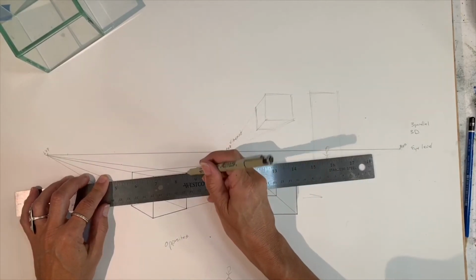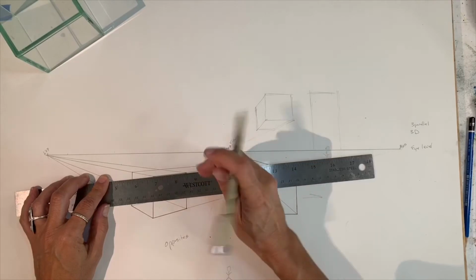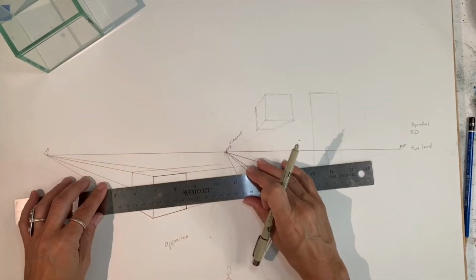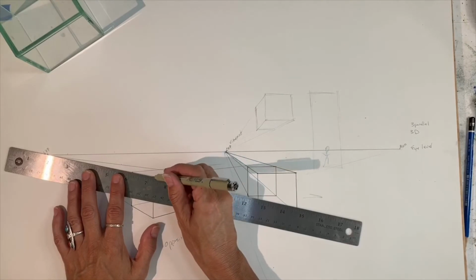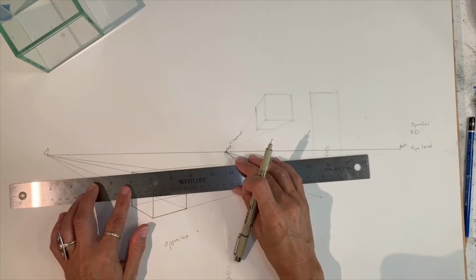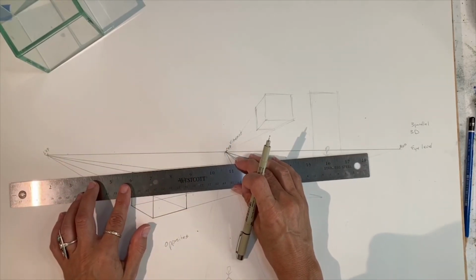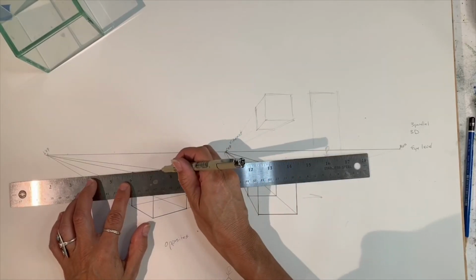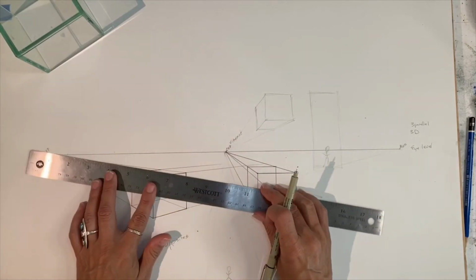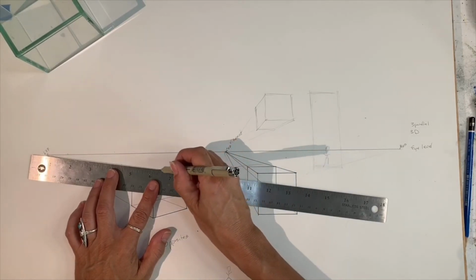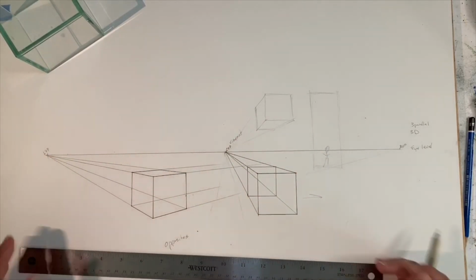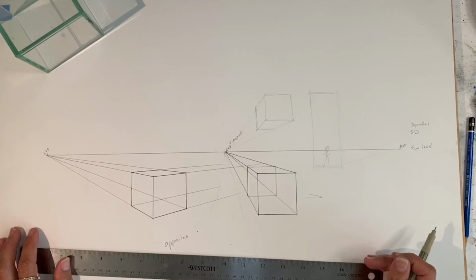Same rule applies for buildings. It would go above and below. All depends on your eye level. When you're looking at something, where does it hit on the height of the building or house or whatever you're constructing? Eye level is very important. Okay, so there's that.